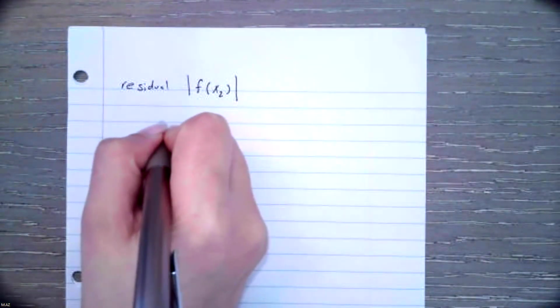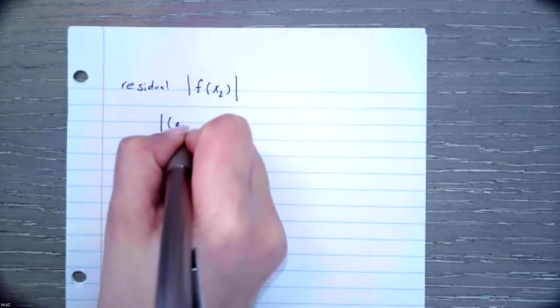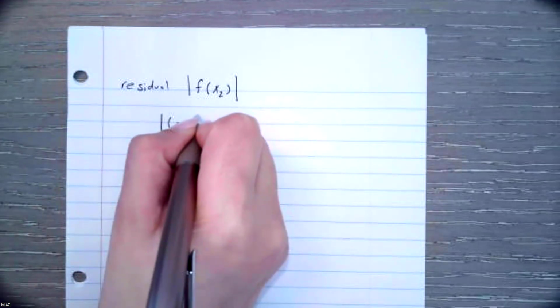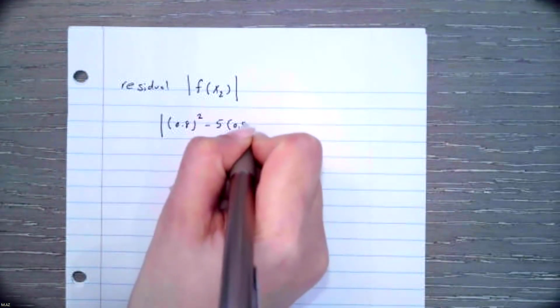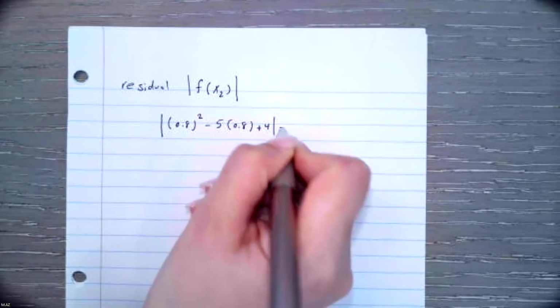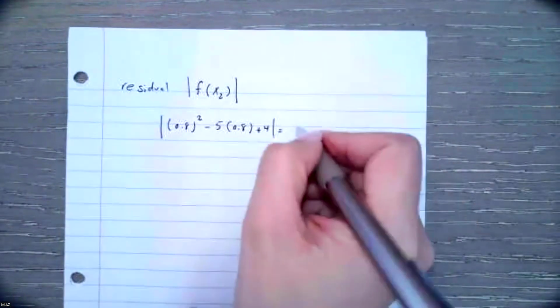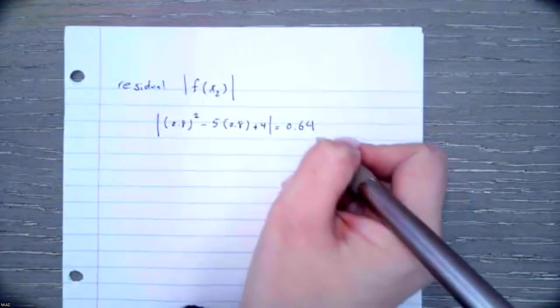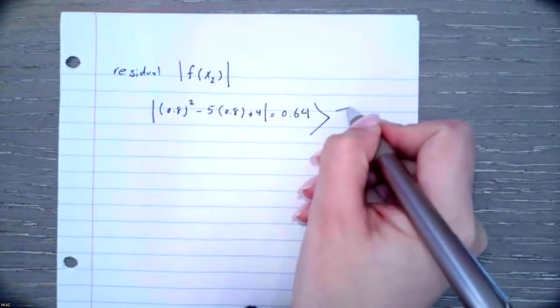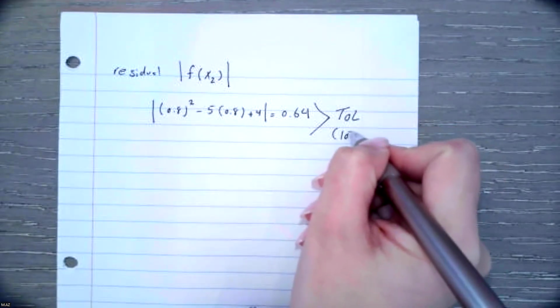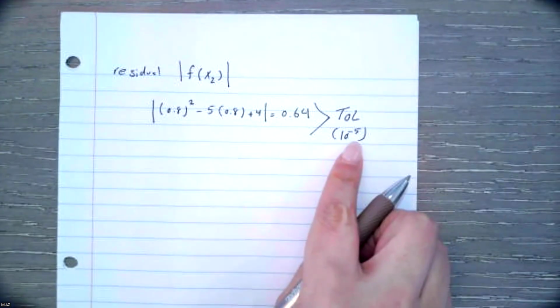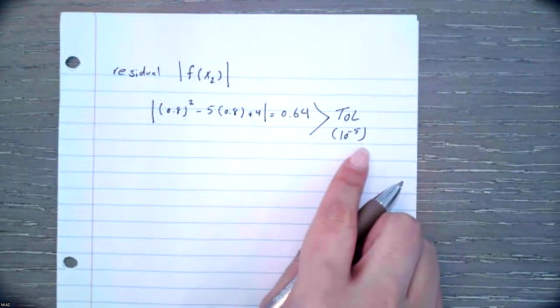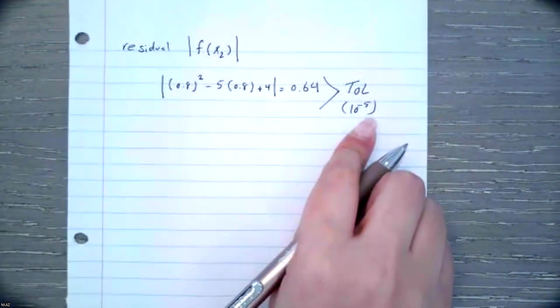The residual for the second iteration means we have to find the value of the function at x sub 2. This value is 0.64 and is still larger than the tolerance of this problem, because the tolerance for the residual in this problem is defined as 10 to the negative 5.